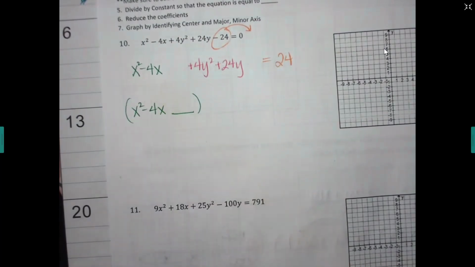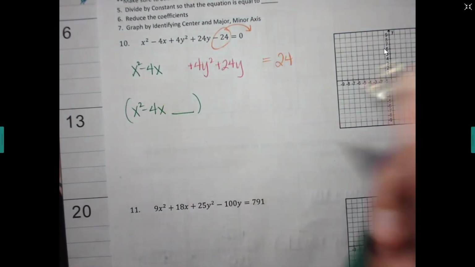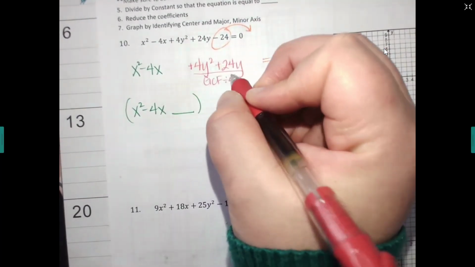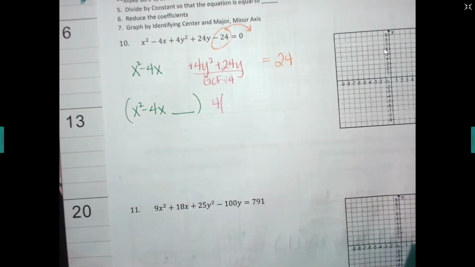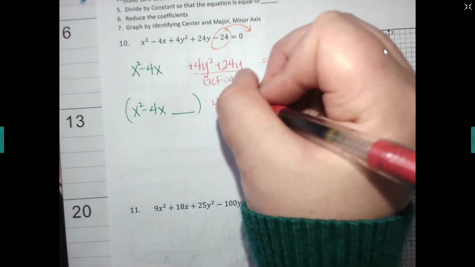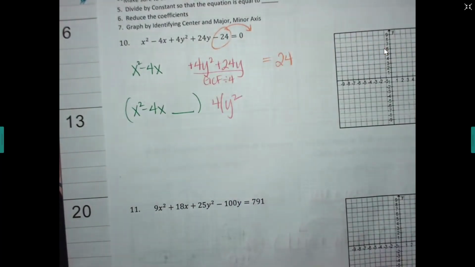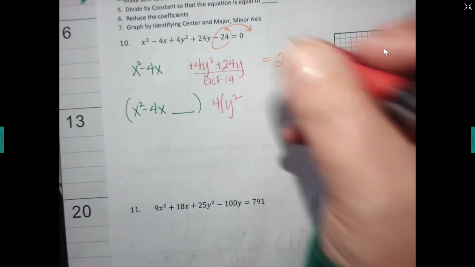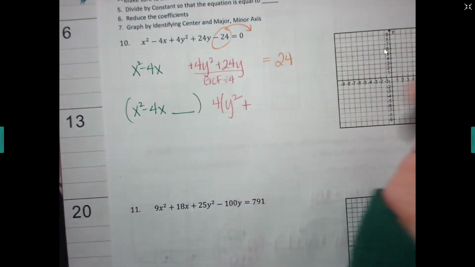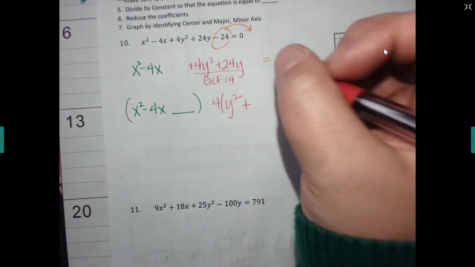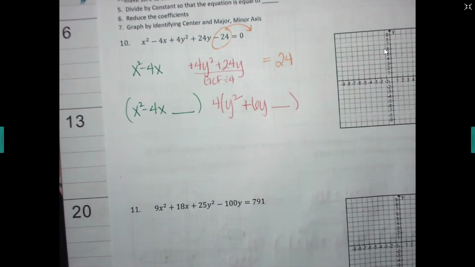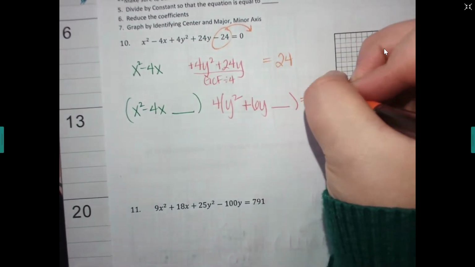Okay, for my y's, what can both of those divide by? 4. So we're going to GCF and divide by 4. That's going to leave my y squared, which is what I need to complete the square. And then my 24y is going to drop to a what? 24y divided by 4 is going to turn into a 6y. Don't forget your blank. Equals 24.